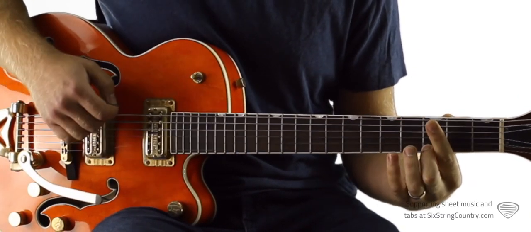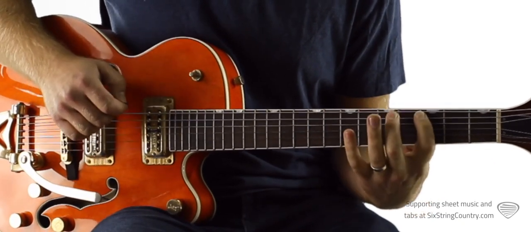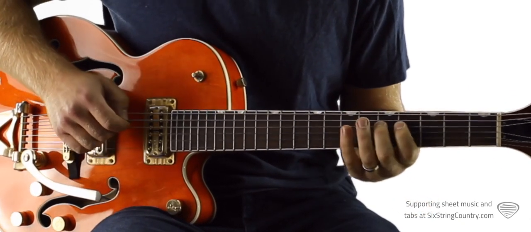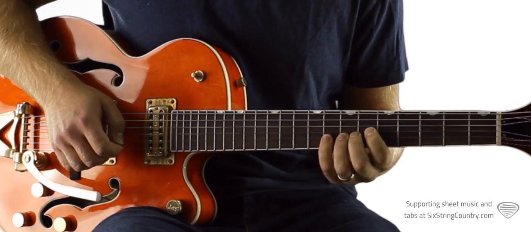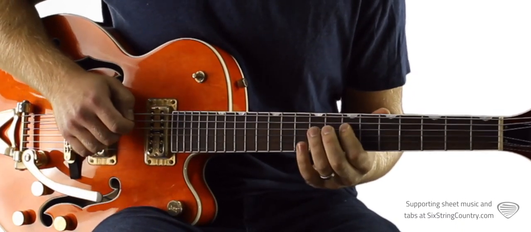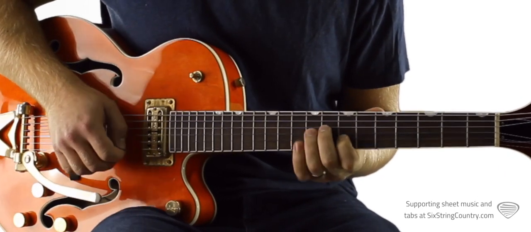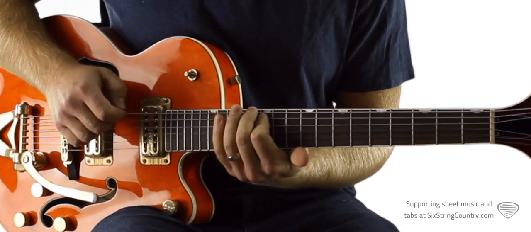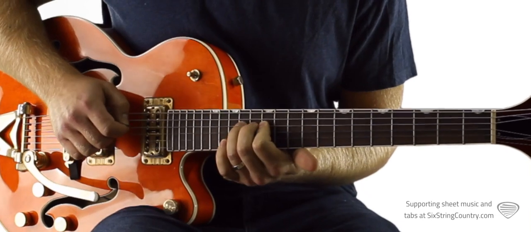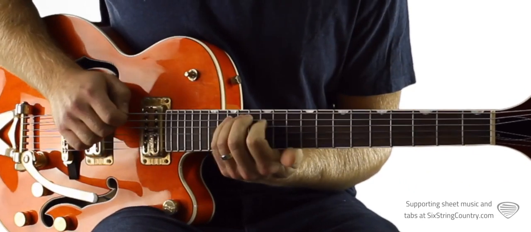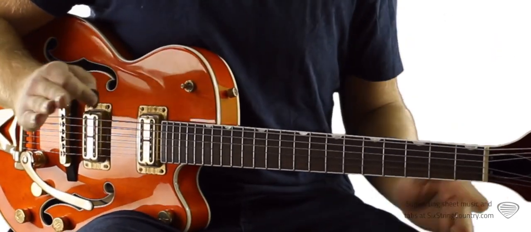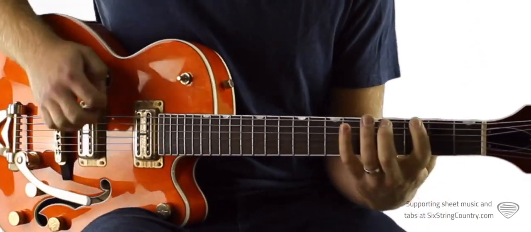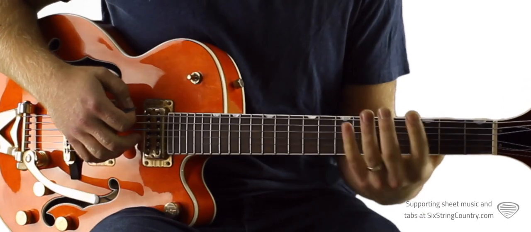You want to play at a different position. G, A, B, C, D, E, F sharp, G. How about here? G, A, B, C, D, E, F sharp, G. So there's a million different ways to play these scales. We learn the patterns because they lay out nice for us as guitar players.